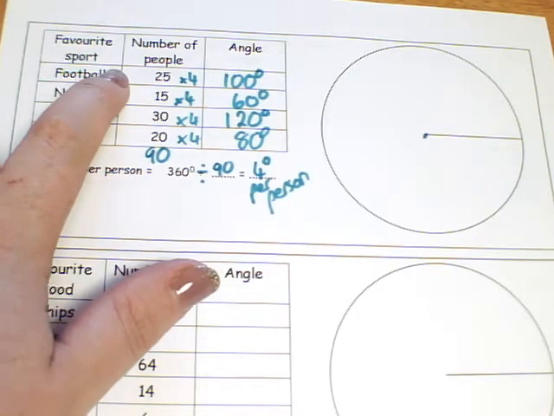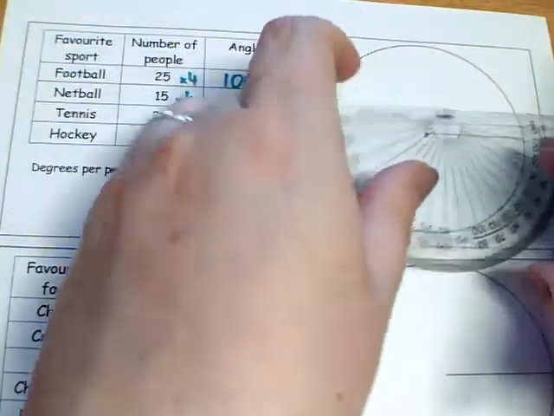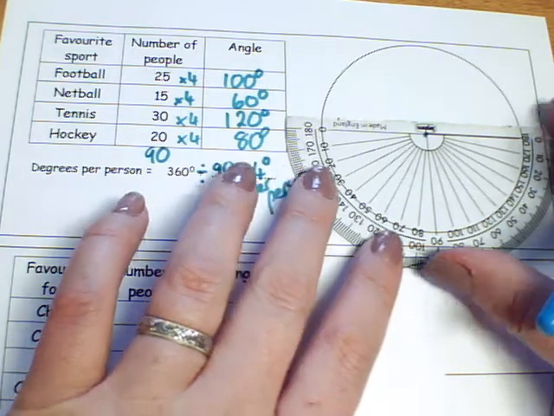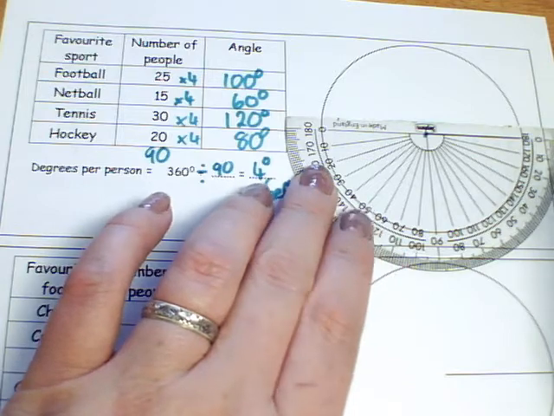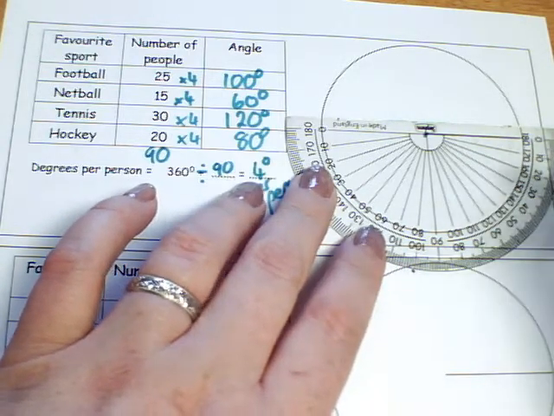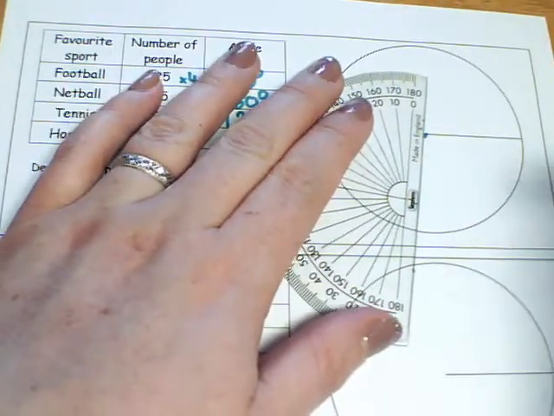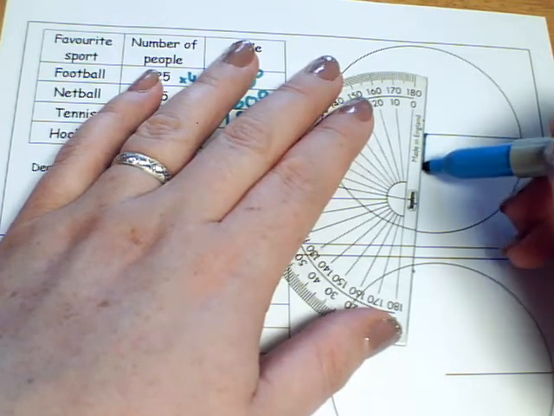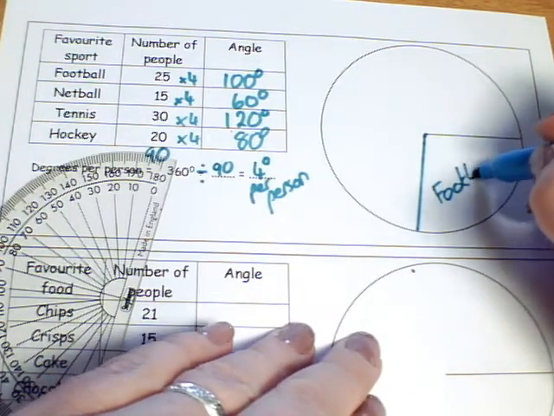So the first angle I'm going to draw is football at 100 degrees. So I'm going to take my protractor and I'm going to lay it on. You'll see that the cross is in the centre, on top of that dot, and I've got 0 just here, and I'm going to measure round to 100 degrees. I'm just going to put a little mark, and I'm going to join that up. You'll see I've matched that to the dot, and I'm just going to draw a line only to the edge of the circle, and I'm going to label this as football.